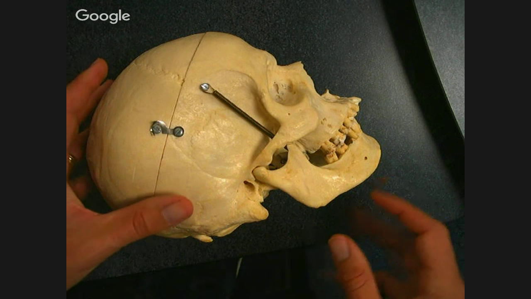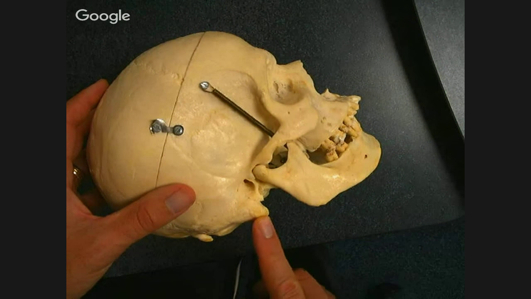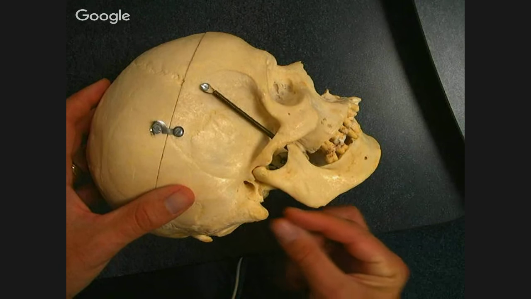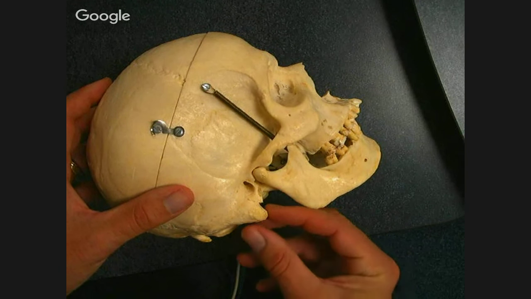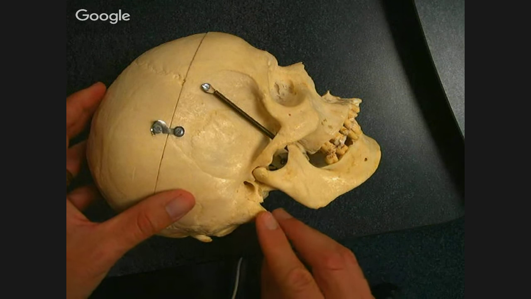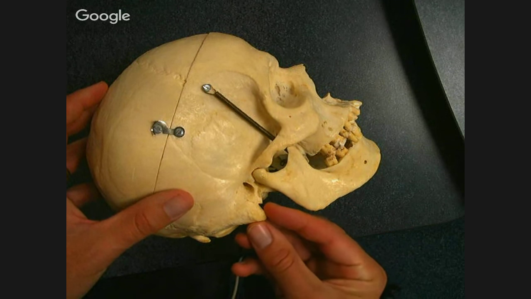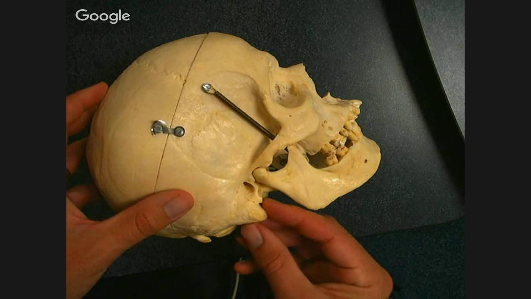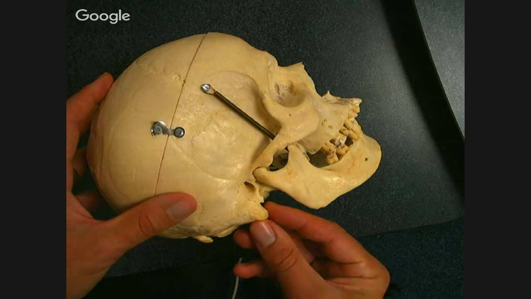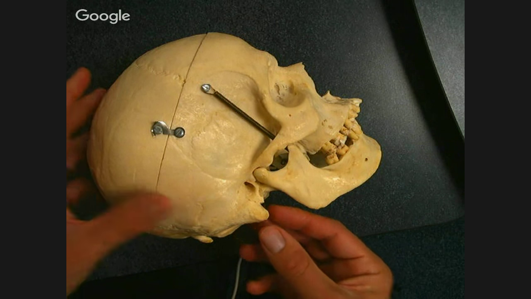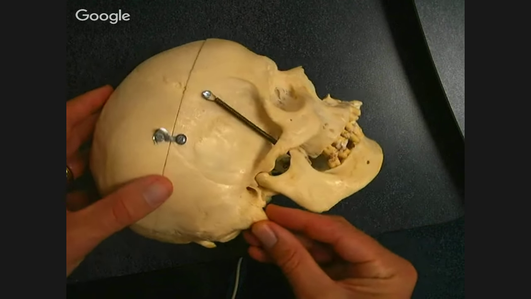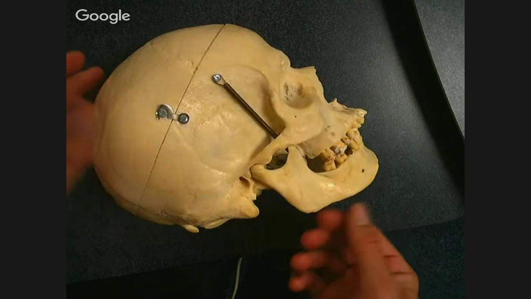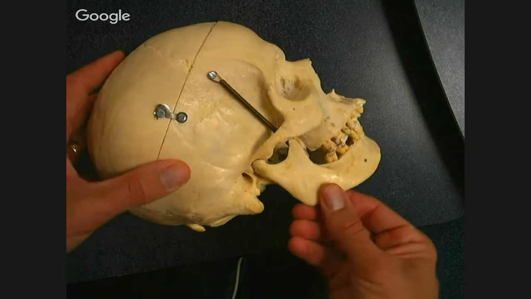All right. So, for example, this structure right here, you can see it's an outie. These are outies or innies. So this is a projection. It comes out of the bone, and these projections are usually attachment points for muscle, because the role of the muscles is to pull on the bones to move. So we will have, for example, muscles that pull on the mandible.